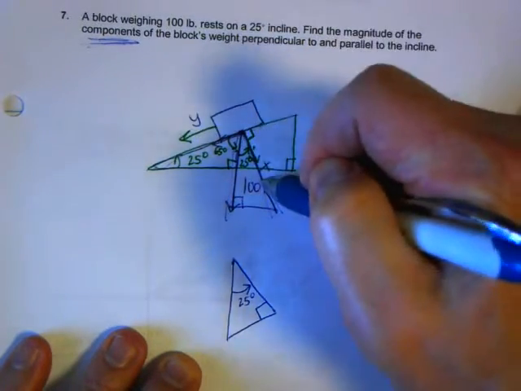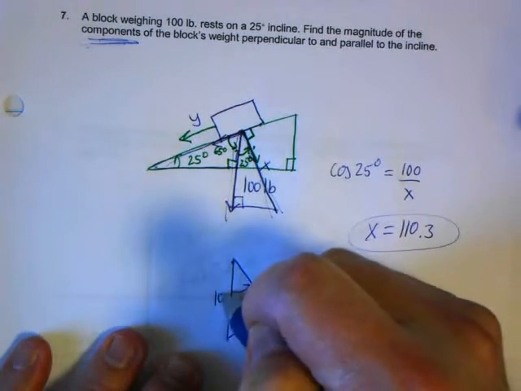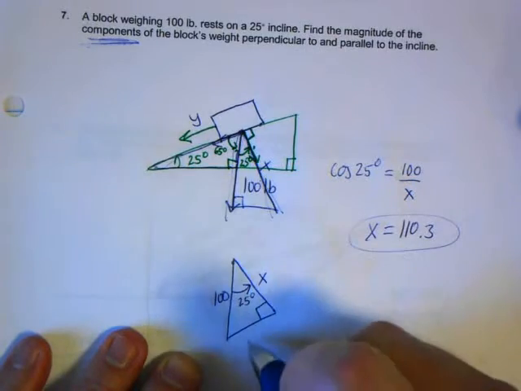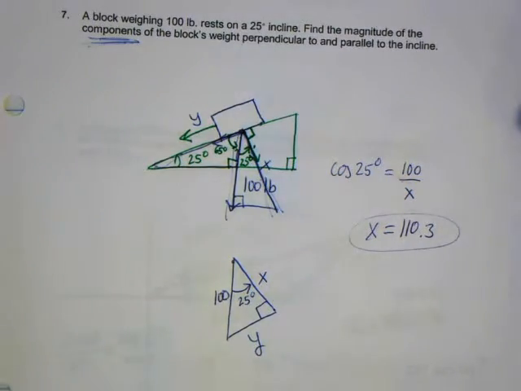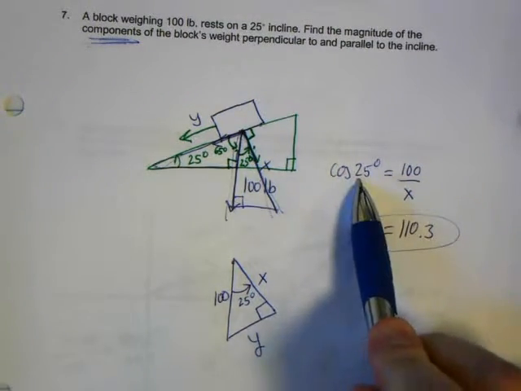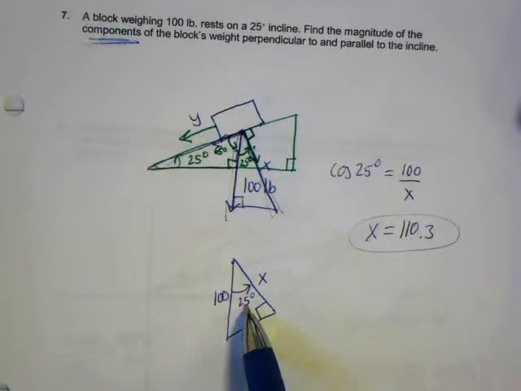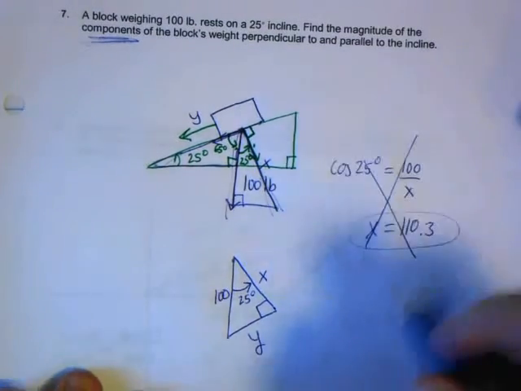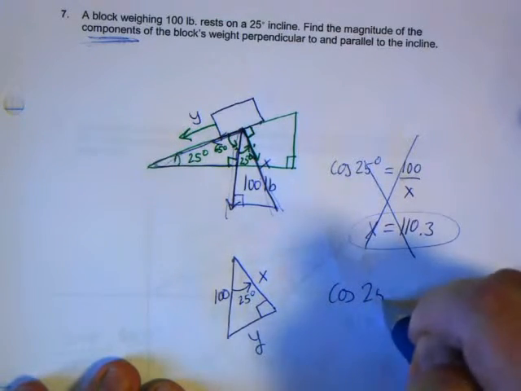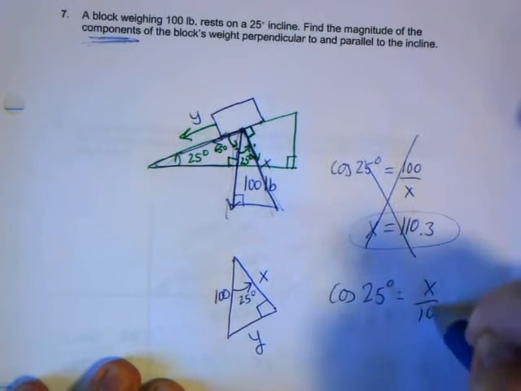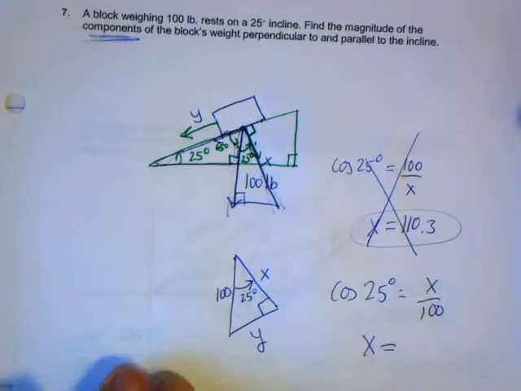Then I drew my triangle wrong. So this should be the 100. This should be my x, and this should be my y. So I shouldn't have used cosine of 25 is 100 over x. I should have used cosine of 25 is x over 100. Excellent. Yeah, I drew my triangle wrong. That happens. So then you get your 90 points. So x is 90.6. So it's 100 cosine 25.